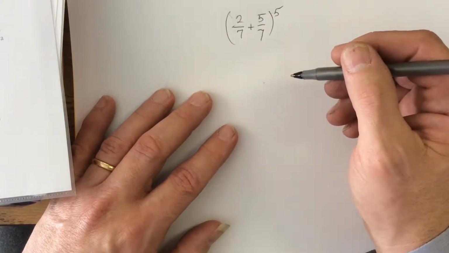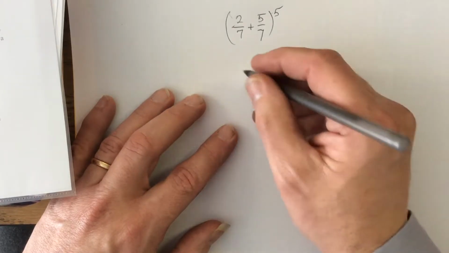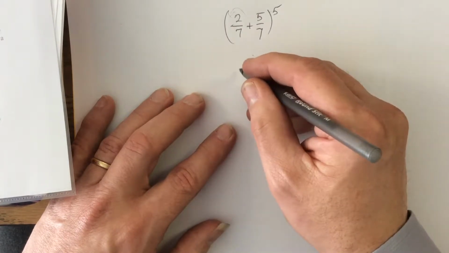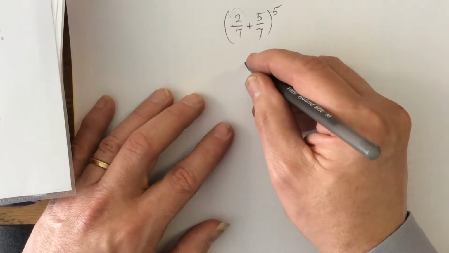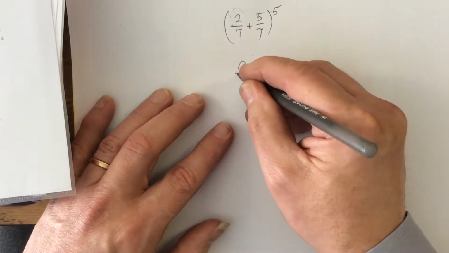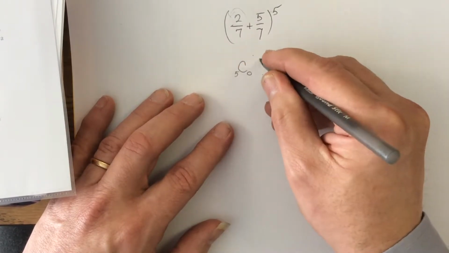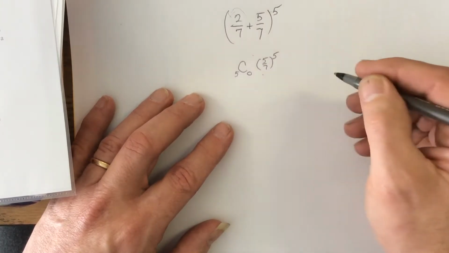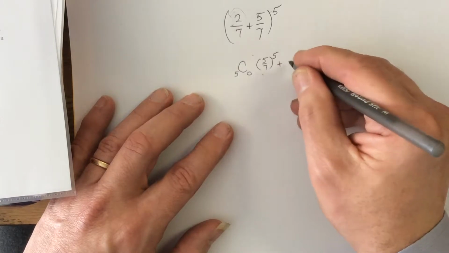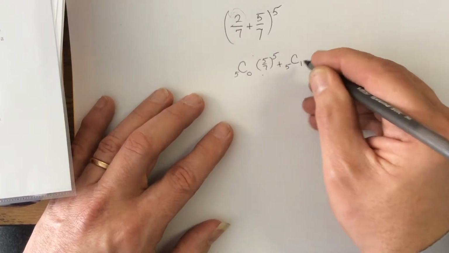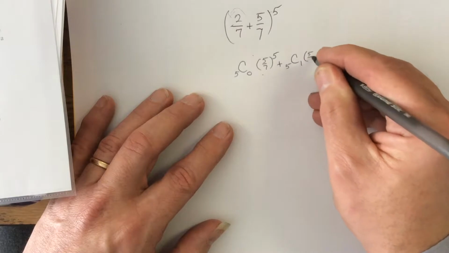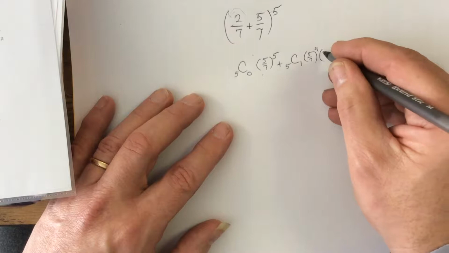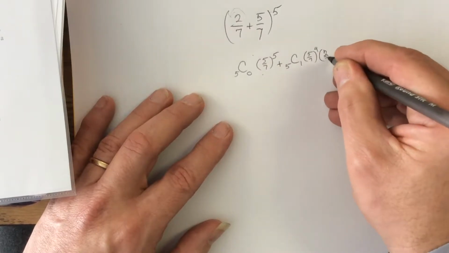The probability that at most 3 of the students were born on a weekend, well, that would be this one here. That would be the probability that none of them was born on a weekend. That would be C(5,0) times (5/7) to the 5th. The probability that one of them was born on the weekend would be (5/7) to the 4th times (2/7) to the 1st.